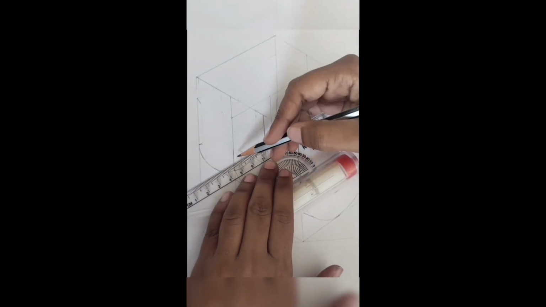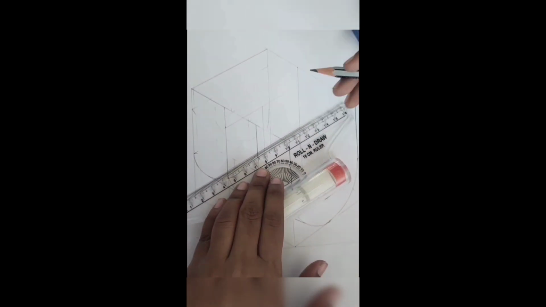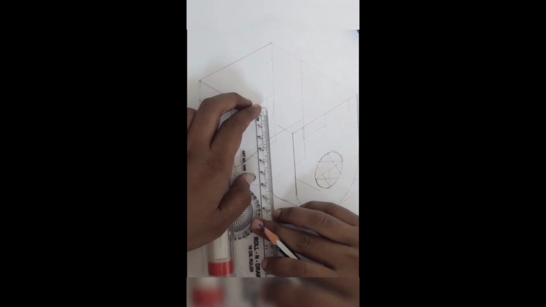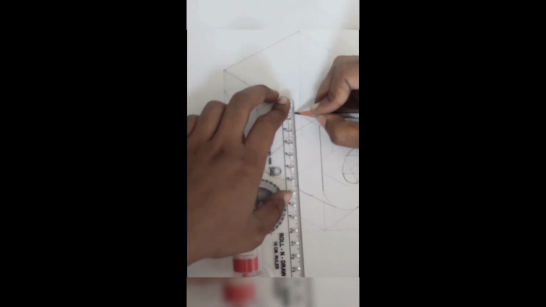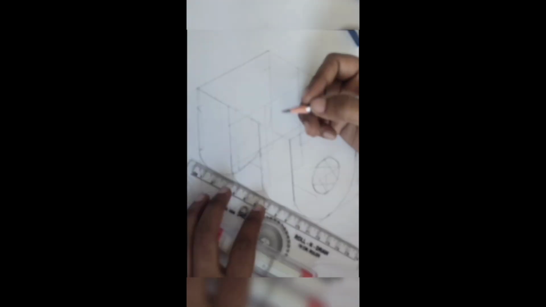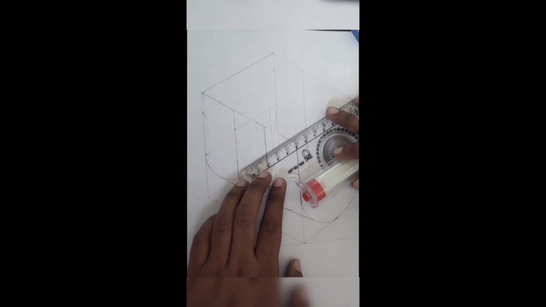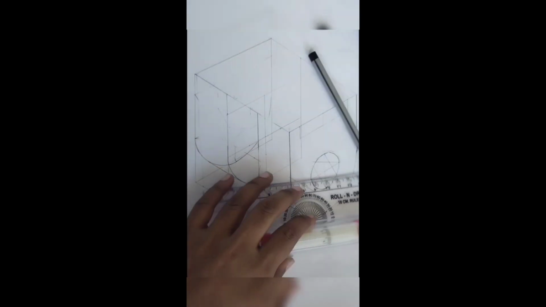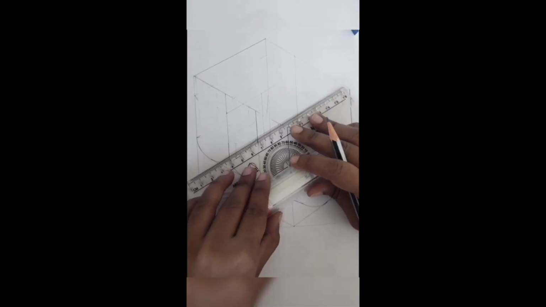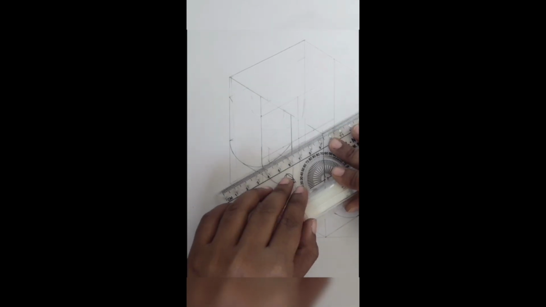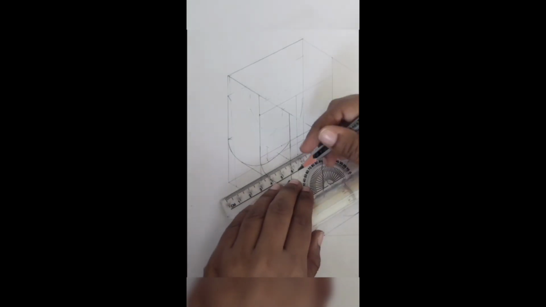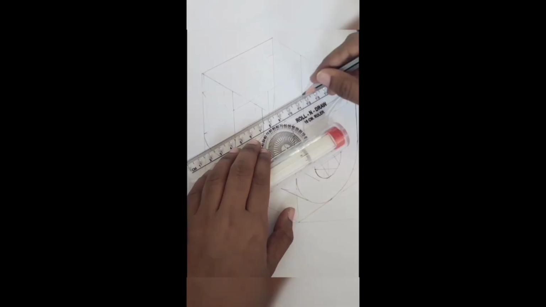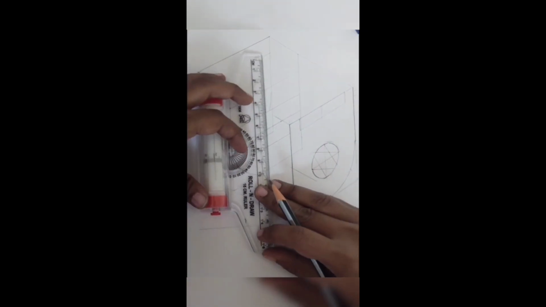This is the same process as we have repeated earlier. Like this we will mark. From upward also and from downward also we have to take the same distance, okay?